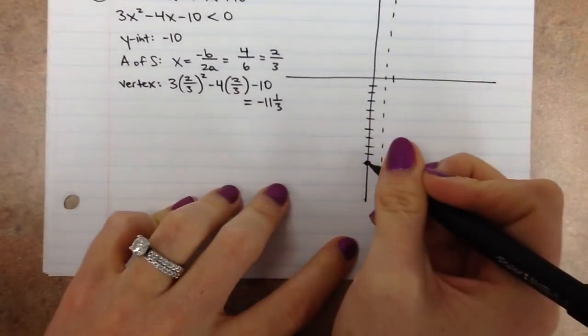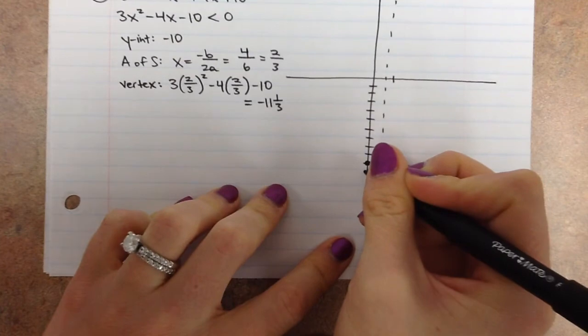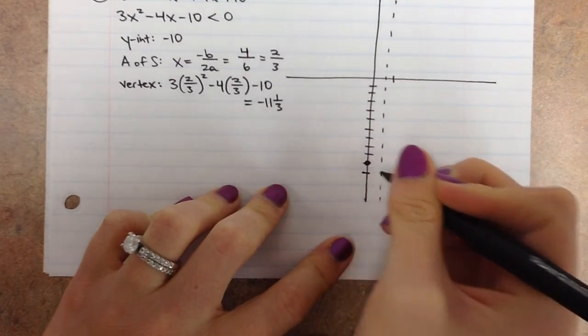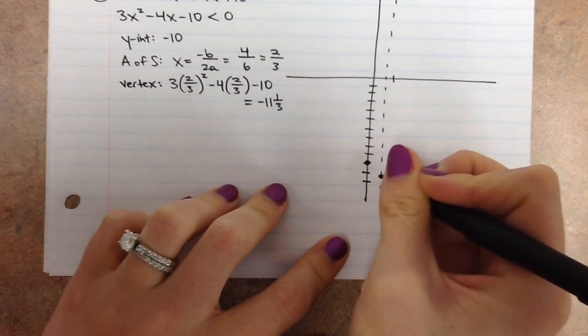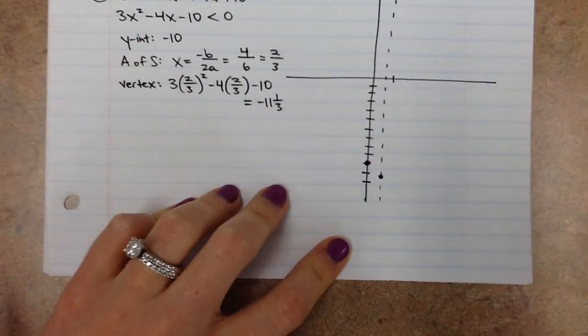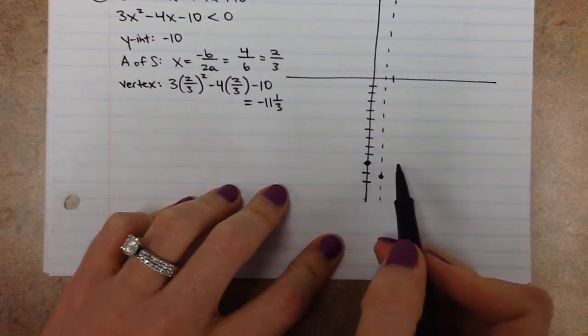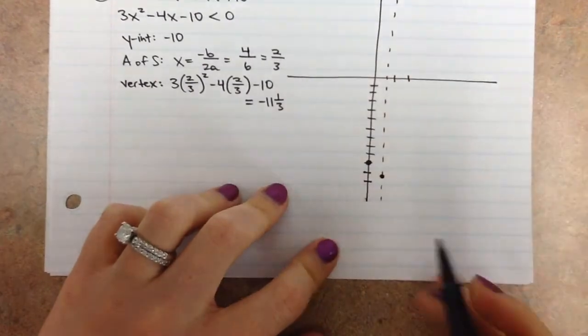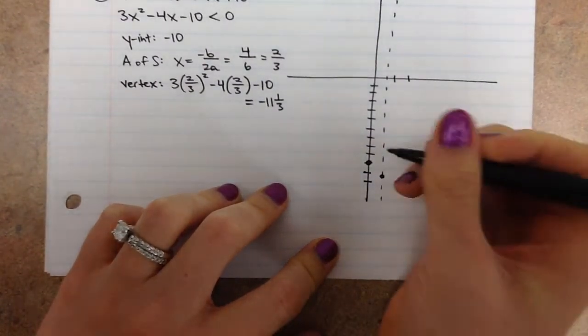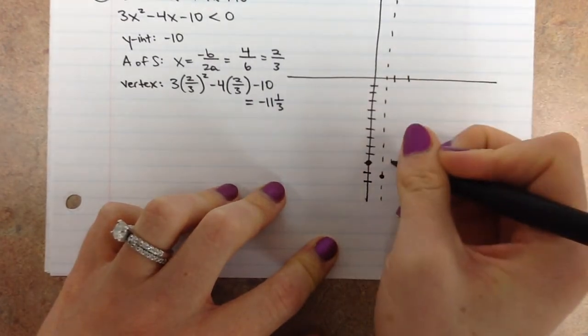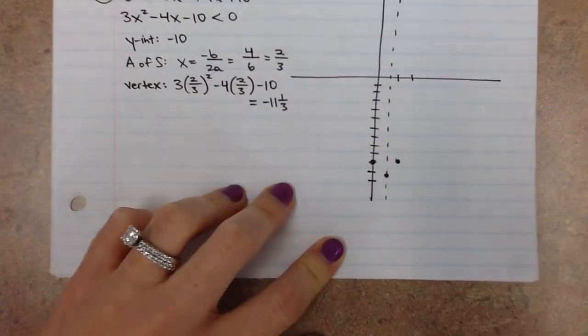Okay, so if this was 10, there we go, we've got negative 11, negative 12, so negative 11 1/3 would look just about like that. All right. And then the last thing we do is we mirror image this over here. So if this is 2/3 of a unit away, we go another 2/3 of a unit to 4/3. So we'd plot that symmetry point right about there.